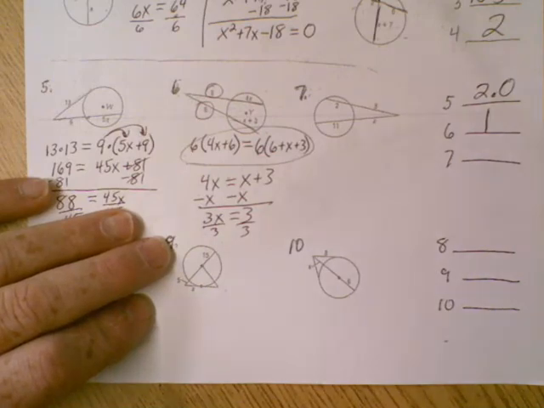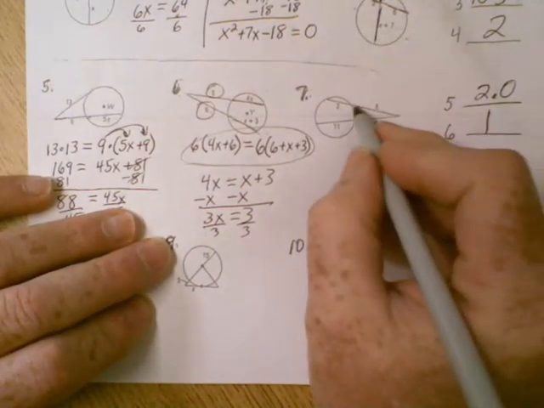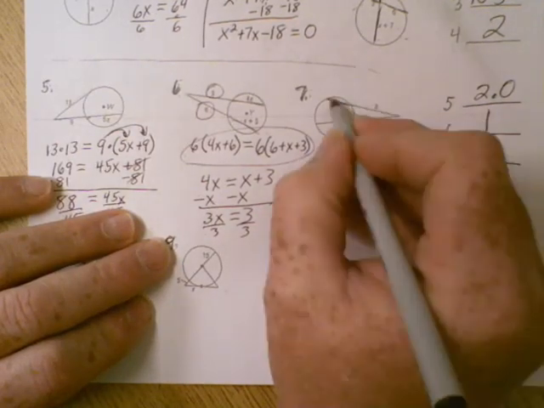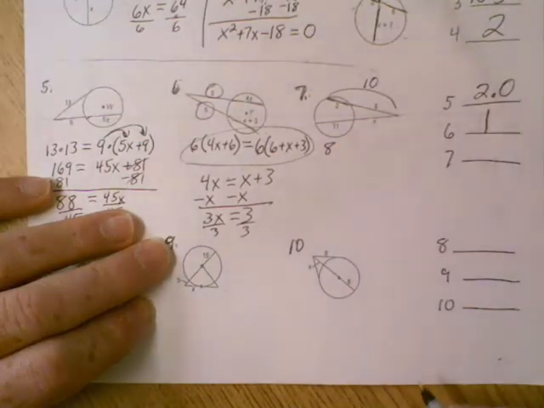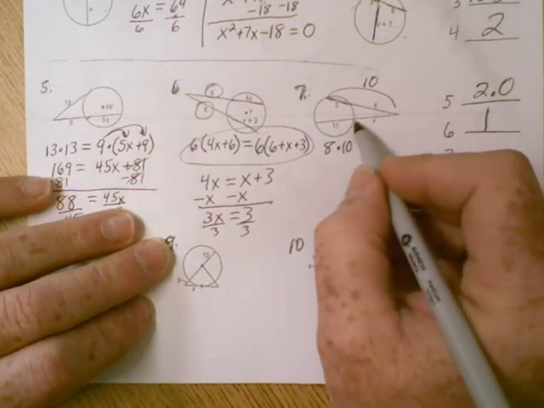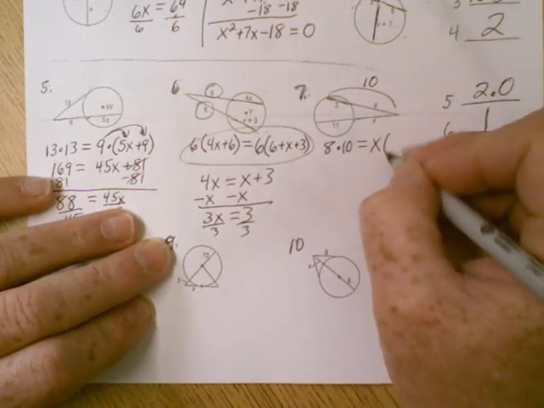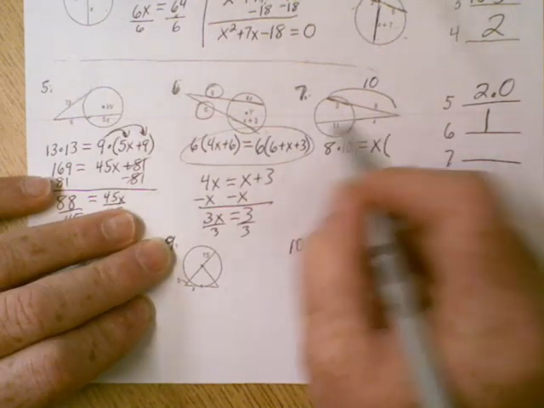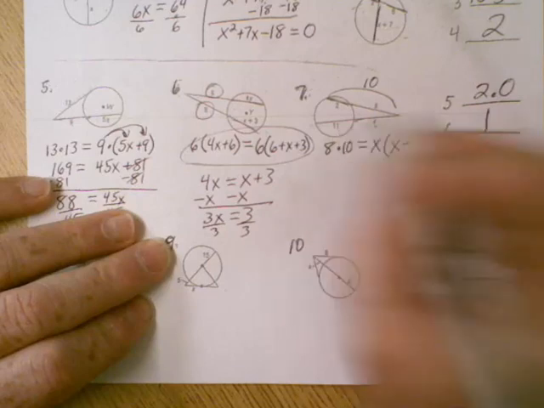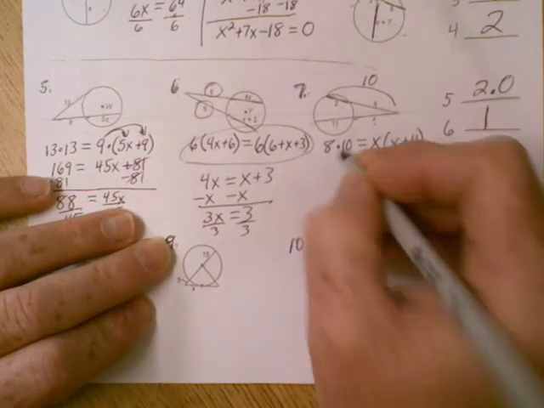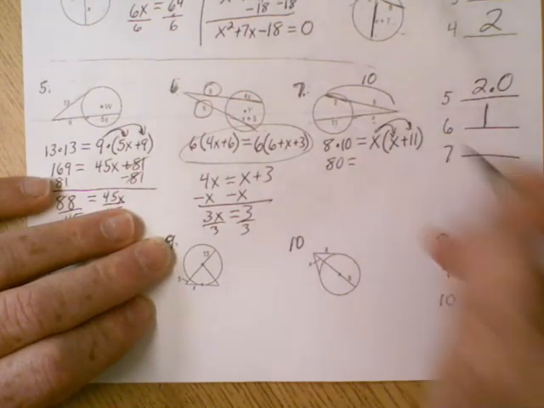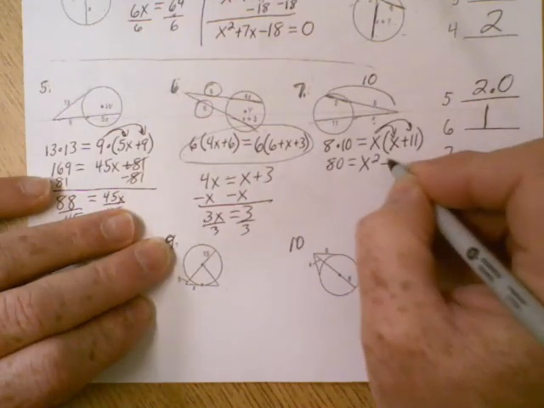Next one, again, we have a secant and a secant. On this top secant, the outside part is 8. The inside part is 2, but we want this whole thing, so 8 plus 2 is 10. Just add those together, so it's 8 times 10 equals, here the outside part is x. The inside part is, or I'm sorry, the whole thing is x plus 11. You've got to add these two together, add the x and add the 11. We get 80 equals, we distribute out over here, x squared plus 11x.